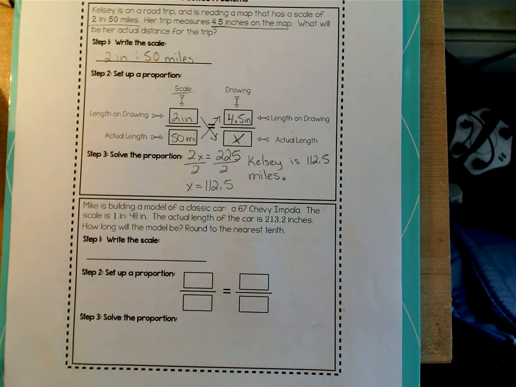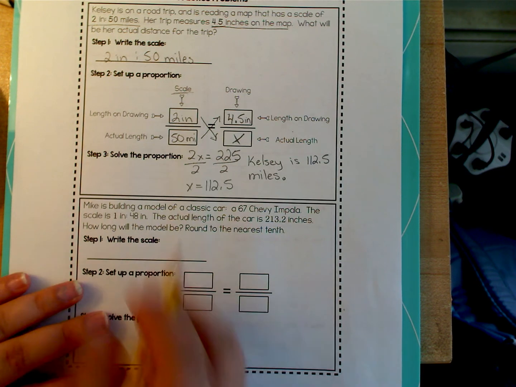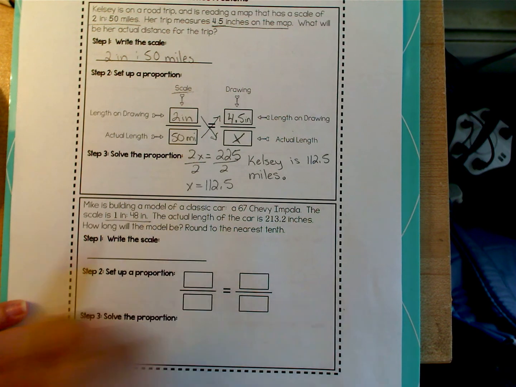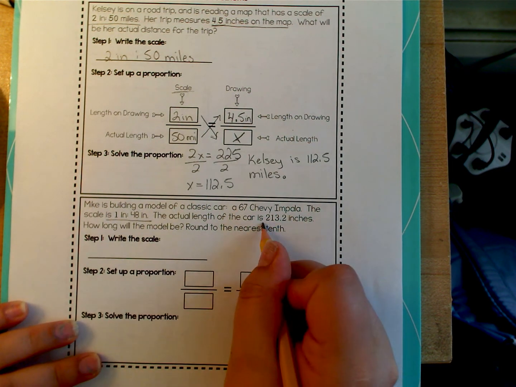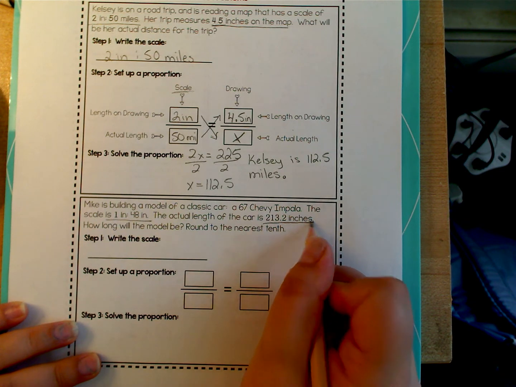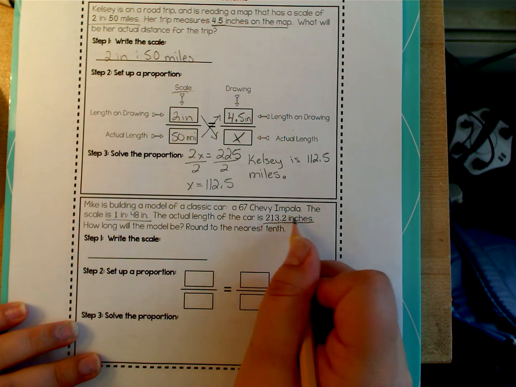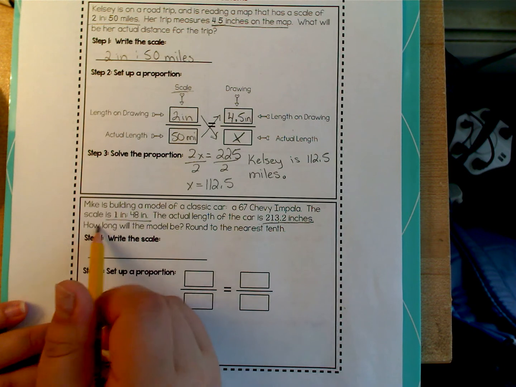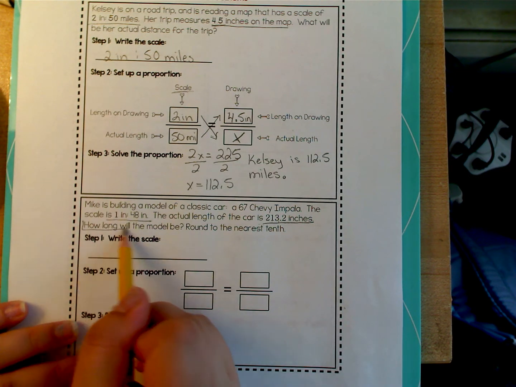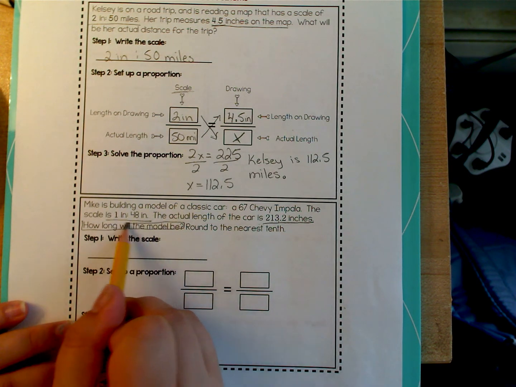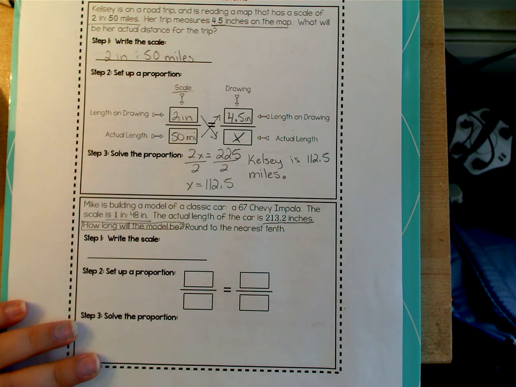Okay, let's look at the last practice problem. Mike is building a model of a classic car, a 67 Chevy Impala, at a scale of 1 to 48 inches. The actual length of the car is 213.2 inches. How long will the model be? Round to the nearest tenth. So this one's going to throw us for a little bit of a loop because it gave us the actual length and not the scale length.